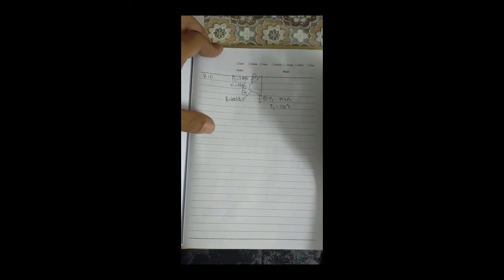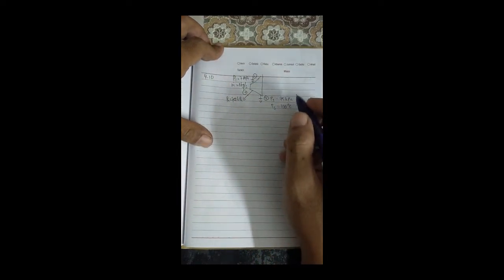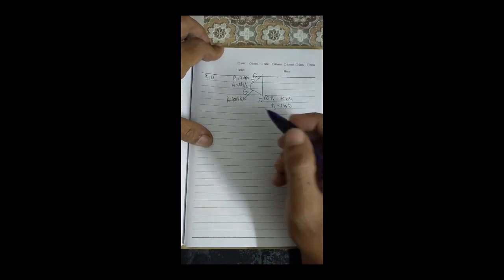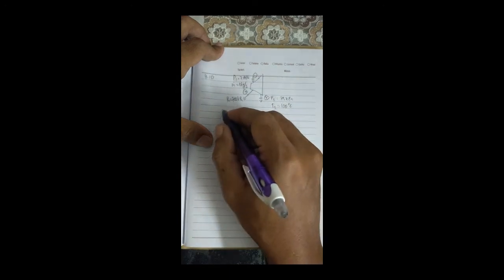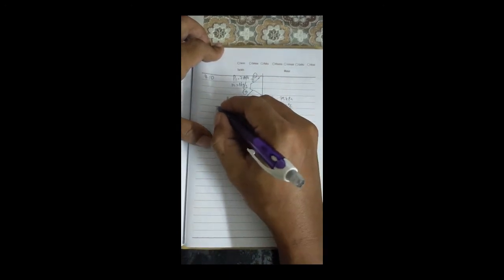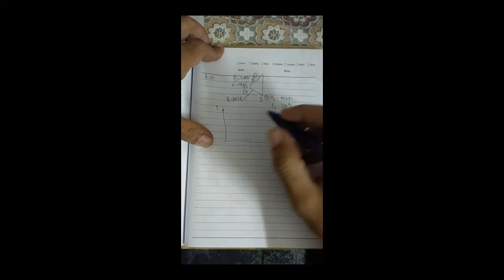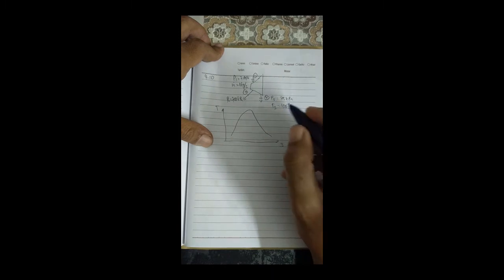Before we draw the diagram, we must know the location. This is a TS diagram. Isentropic is one straight line, with a bell-shaped saturation dome.